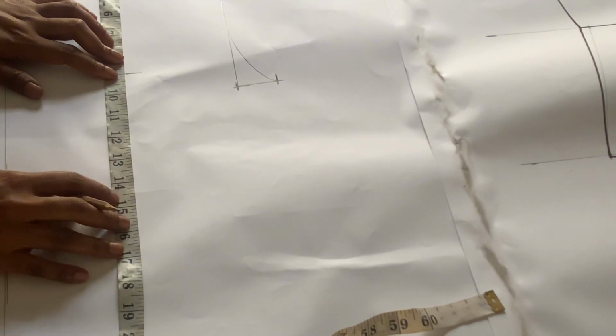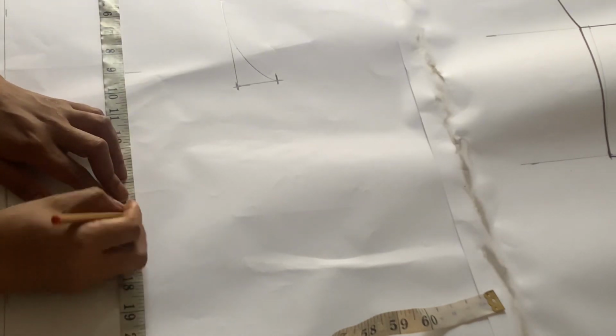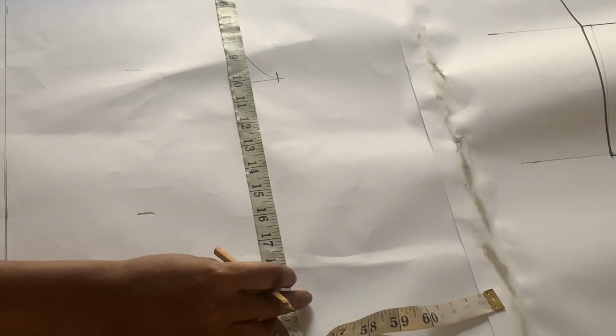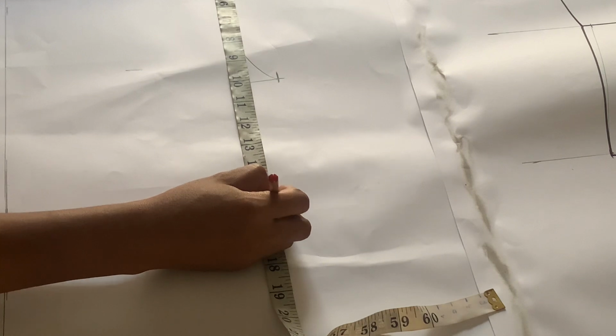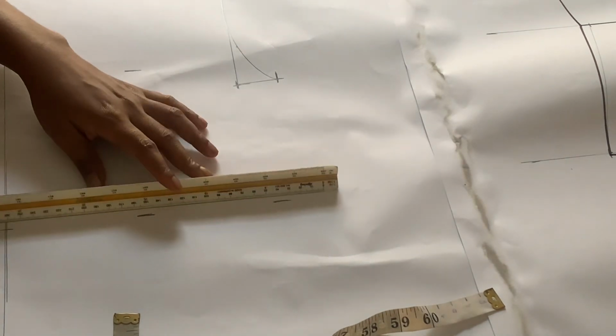Now I'm going to place the back half length. Mind you, the back half length is different from the front half length. So I'm placing my back half length, which is an inch shorter than the front half length. But you need to take the measurements of this because it's different for different people. So I'm squaring up this half length line, and this forms my waistline.